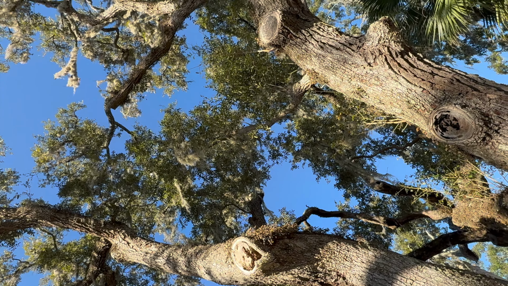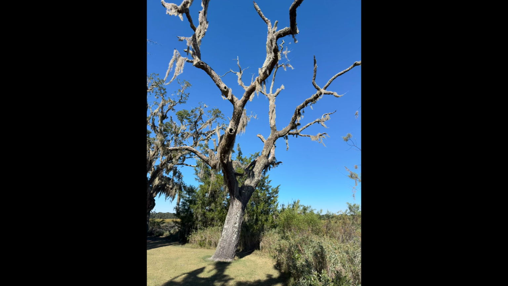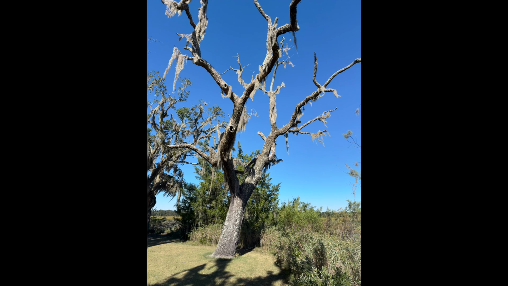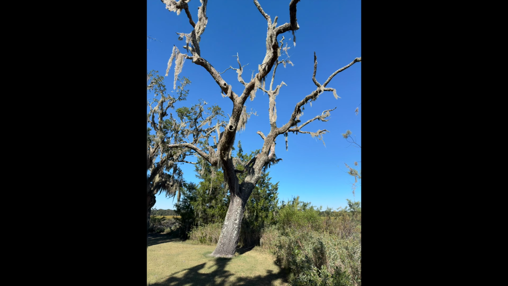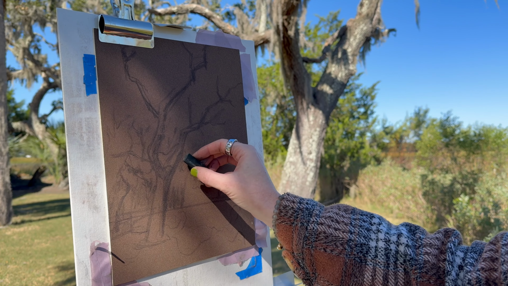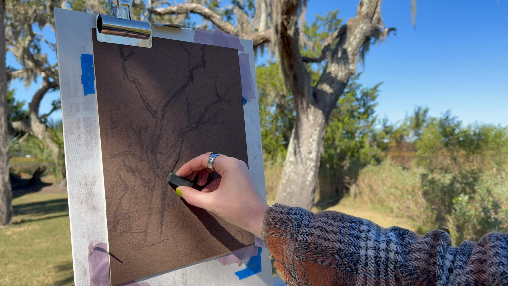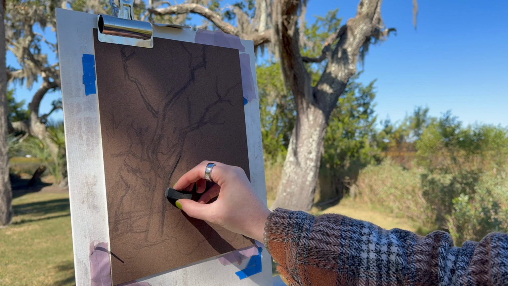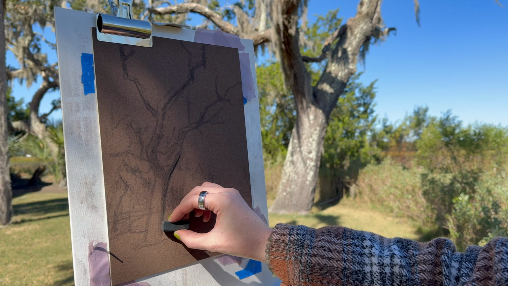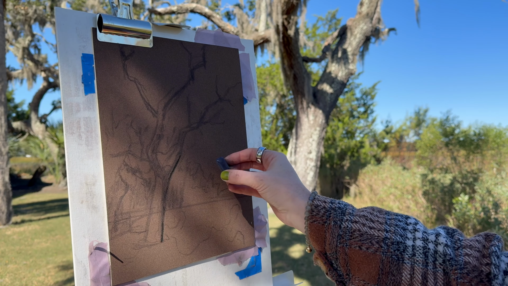But I'm not gonna lie, the complexity of these trees was intimidating to paint. I finally decided to paint a dead live oak tree, and believe me, the irony isn't lost on me. What struck me the most about these trees wasn't really the foliage or even the moss, but their twisted, tangled structure. I wanted to try and capture that.